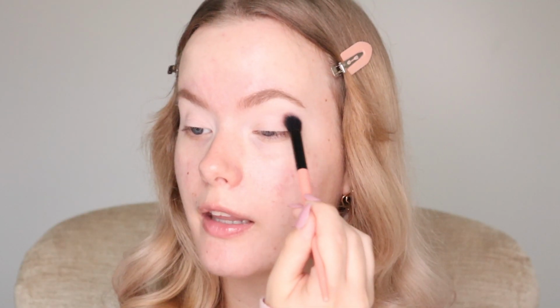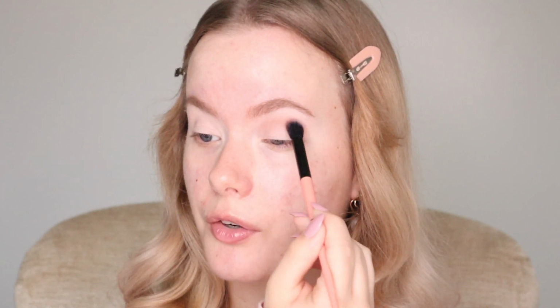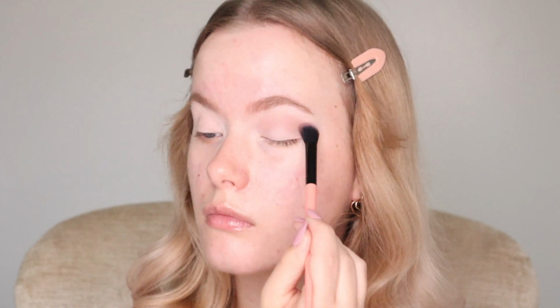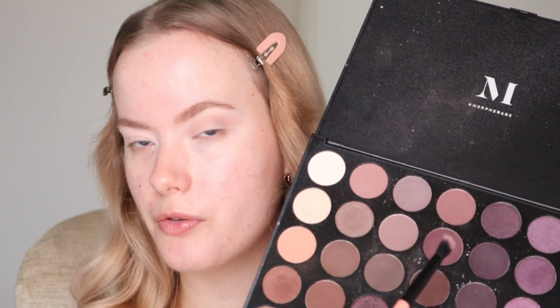So for this side, I'm first going into this color as a transition shade. I'm just picking that up on a fluffy brush and mainly focusing this in the crease of my eye. And then I'm gonna take a little bit of a smaller fluffy brush and combine these two shades right there to really deepen that crease and also put that on my outer V.